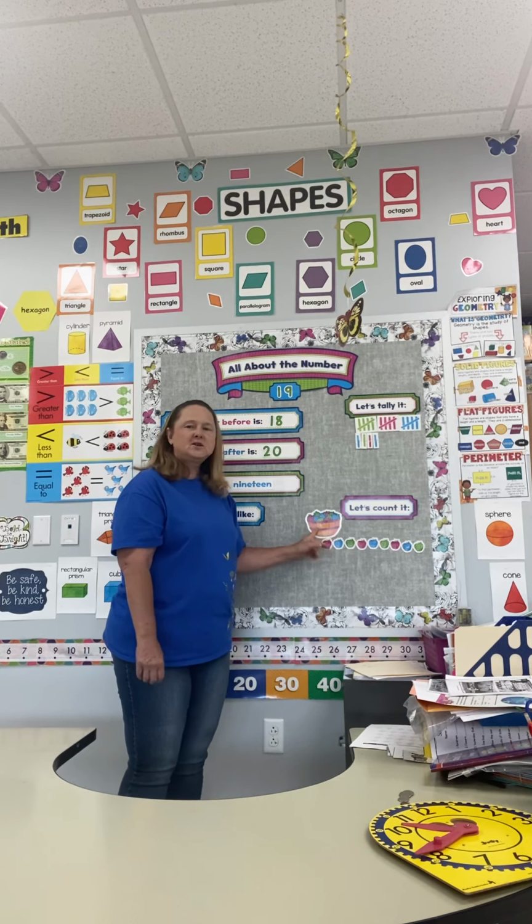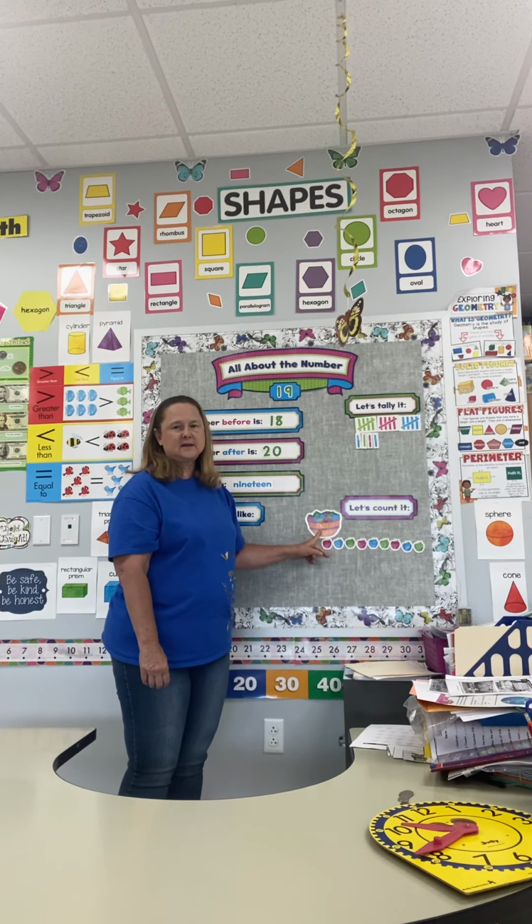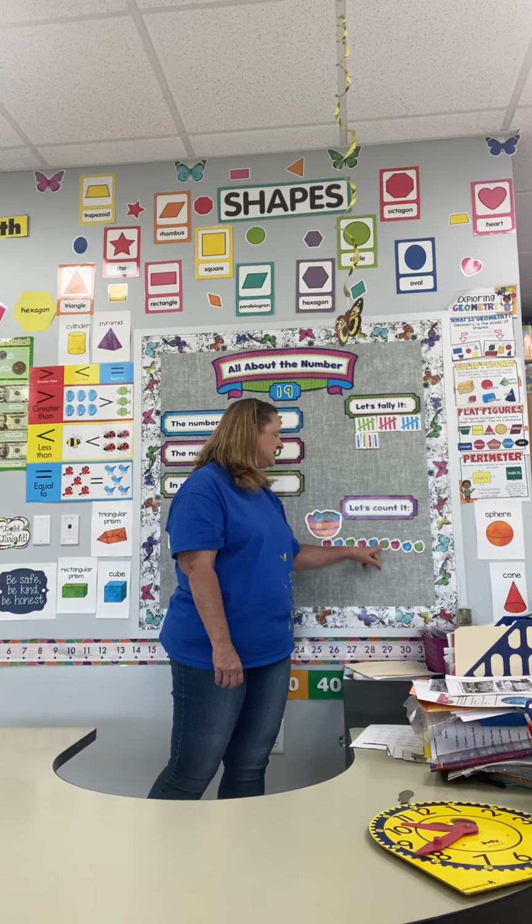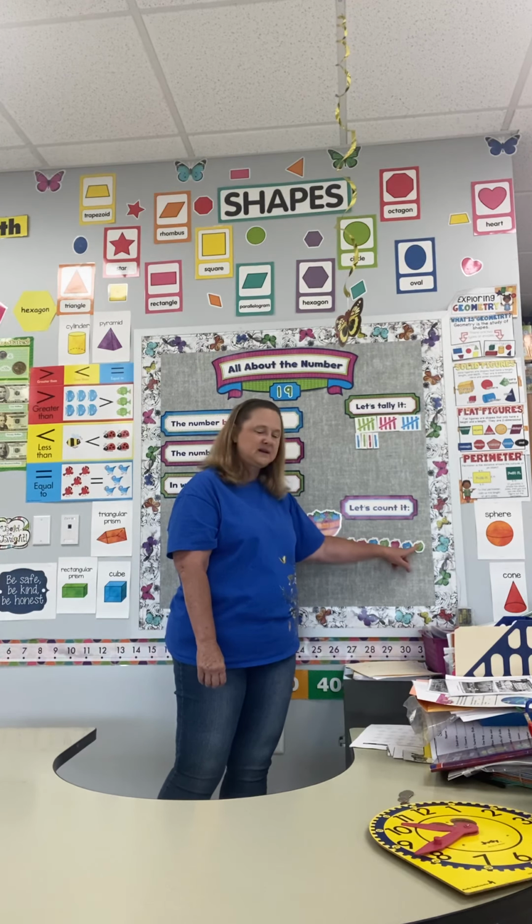And these are bushel baskets. If you were going to go to the market and buy something in a bushel basket, they would charge you by weight. But we count ours by tens. 10, 11, 12, 13, 14, 15, 16, 17, 18, 19.